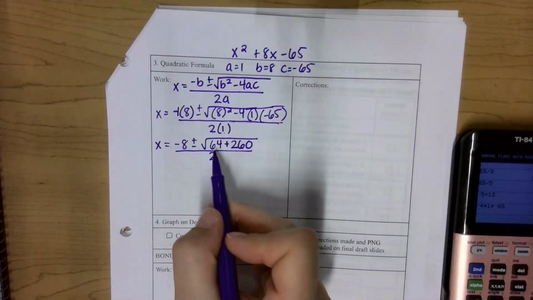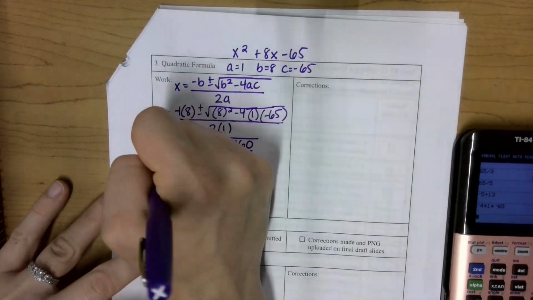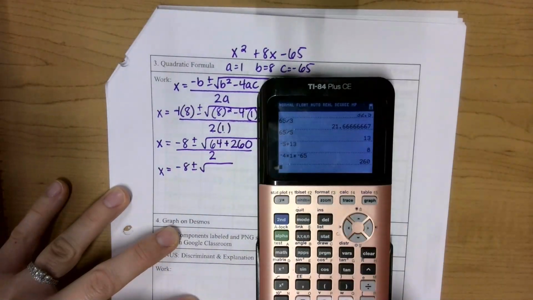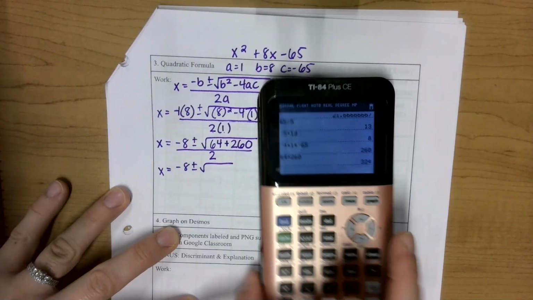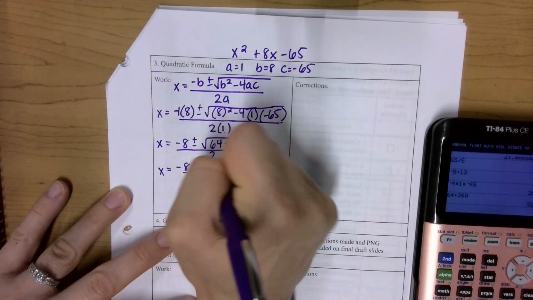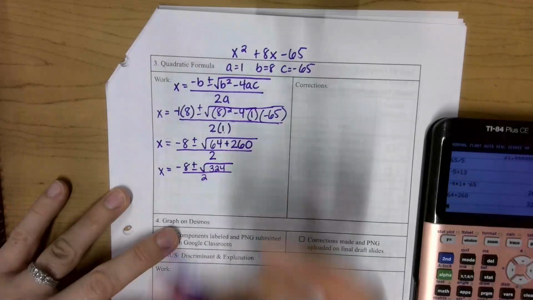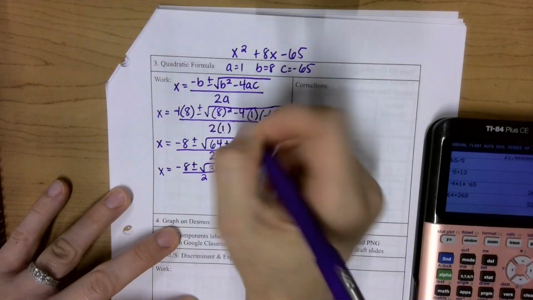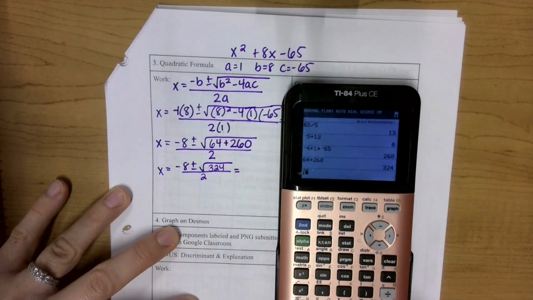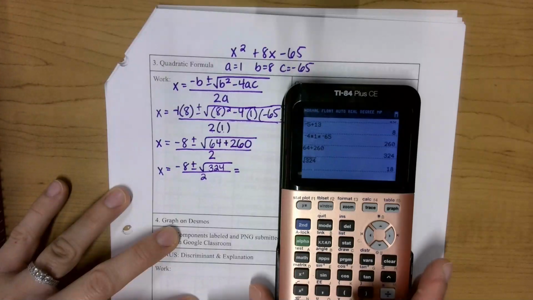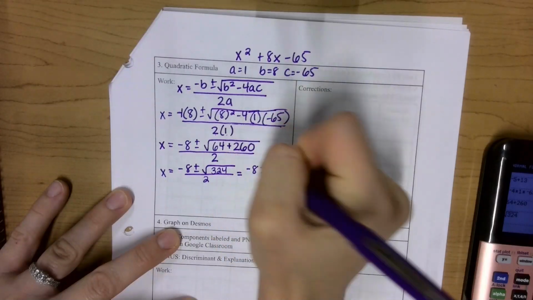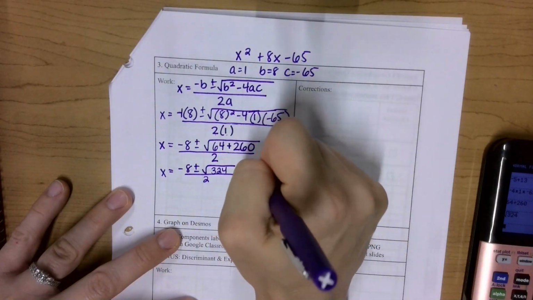All right, then add what's under your radical. x equals negative 8 plus or minus, and then 64 plus 260 is 324, over 2. All right, and then the square root of 324 is 18, plus or minus, so that's why we have that plus or minus in front of us. So negative 8 plus or minus 18 over 2.